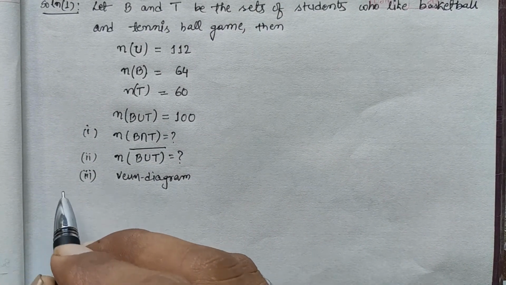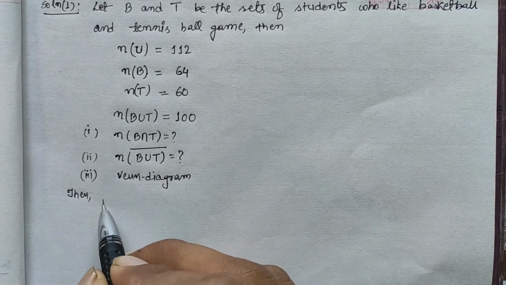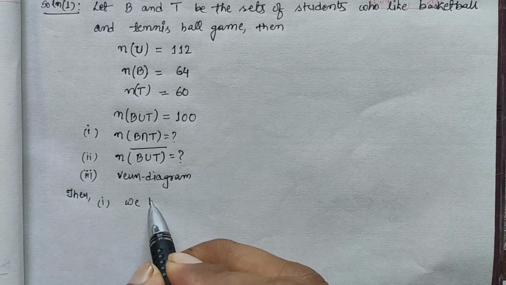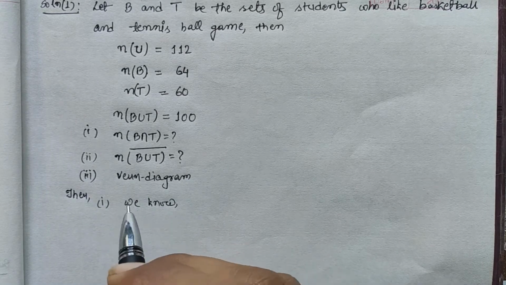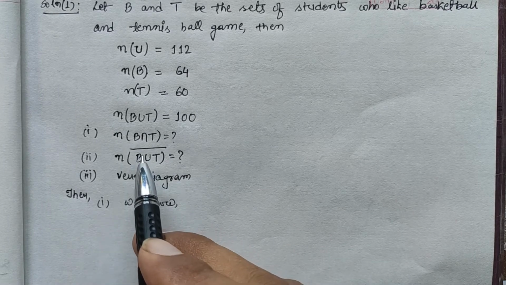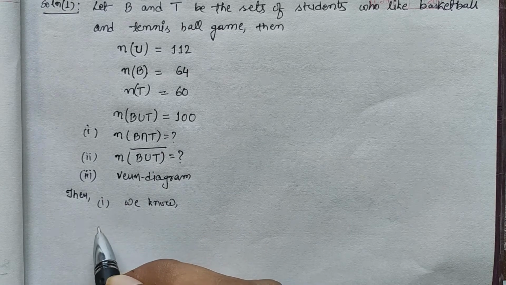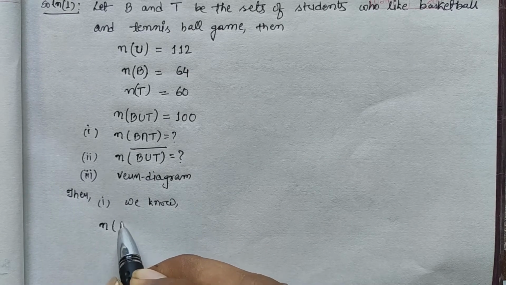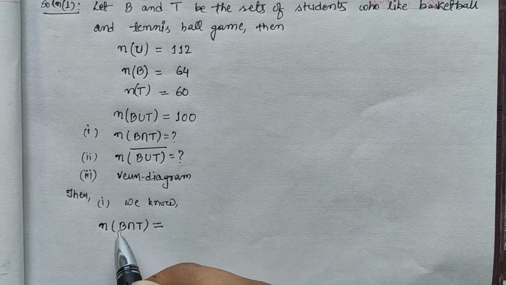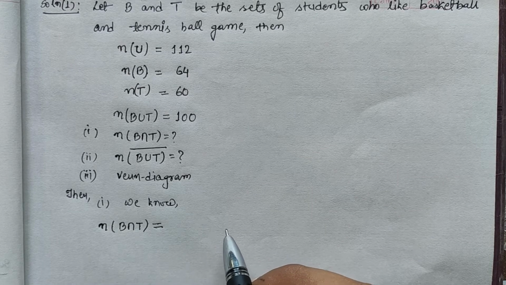So in the first part, we are finding the intersection. We can use the formula: n(A intersection B) is n(A) plus n(B) minus n(A union B).